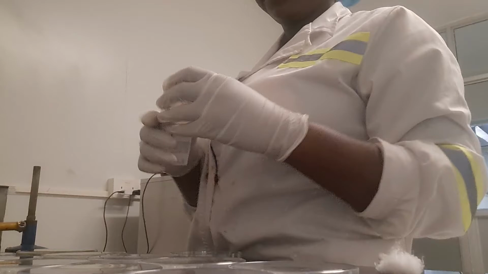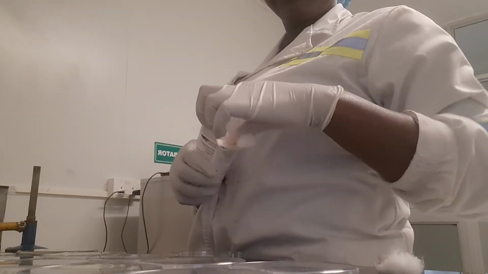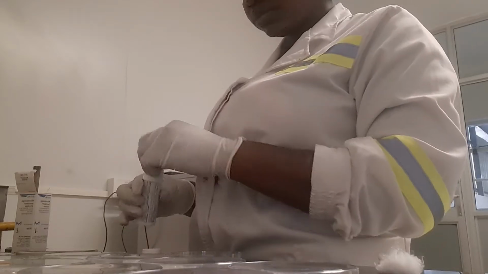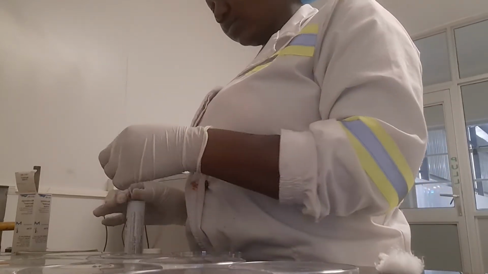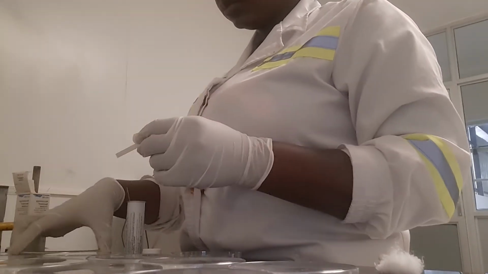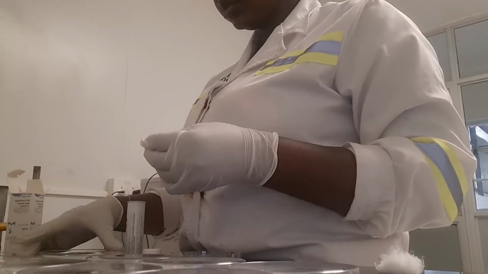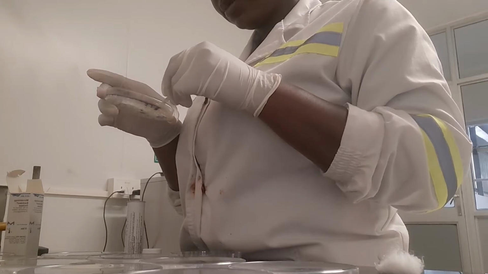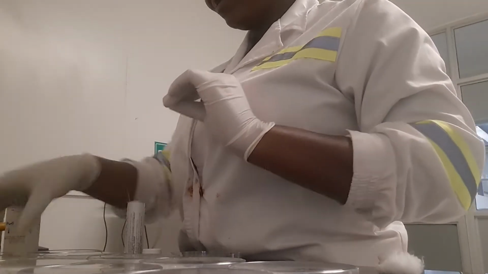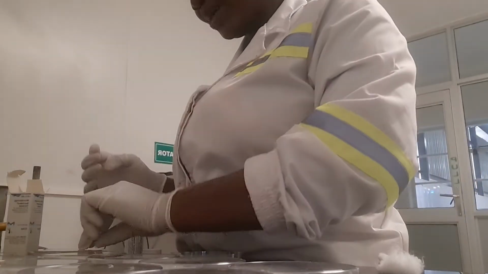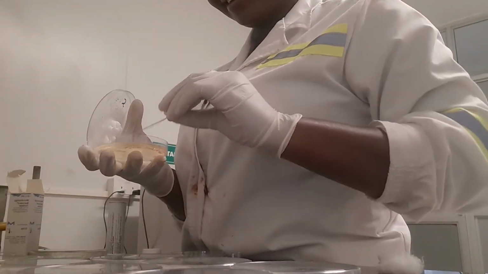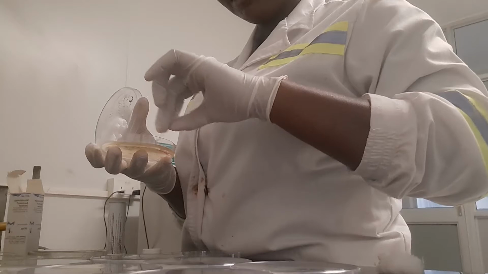Now I'm going to do the second biochemical test, that is the oxidase test. For the oxidase test, you use oxidase strips where you just rub onto the colony, and then if there is a color change to a deep blue, then that shows you that the bacteria is oxidase positive. There is actually a guideline on the back of the strips, so it will show you exactly what the color change should be like.